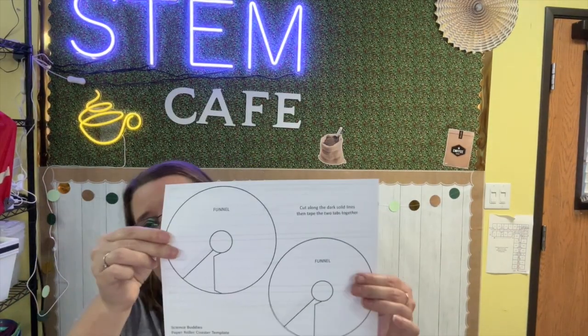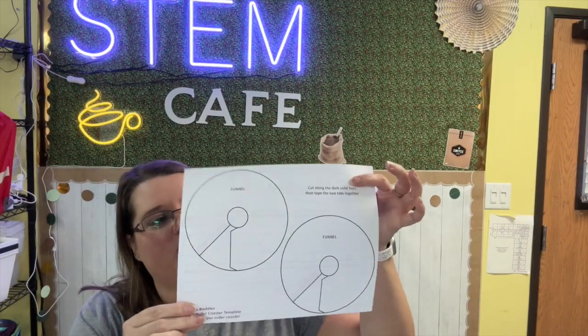I will say that there is a website online that gives you free paper roller coaster printables. It is called sciencebuddies.org, and you can use funnels. So it tells you exactly how to cut it out and how to use it.